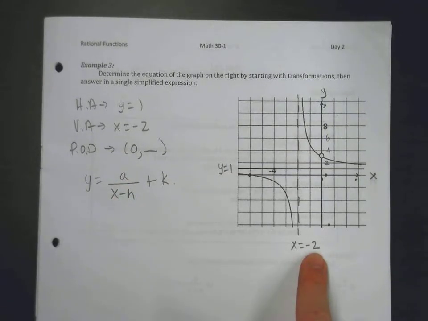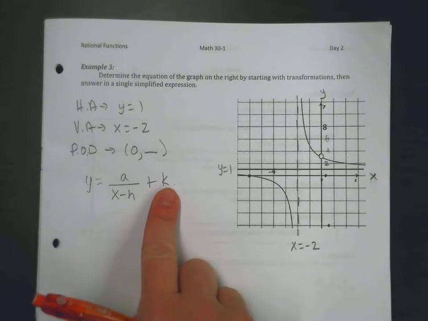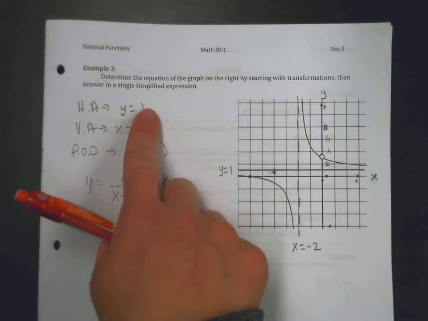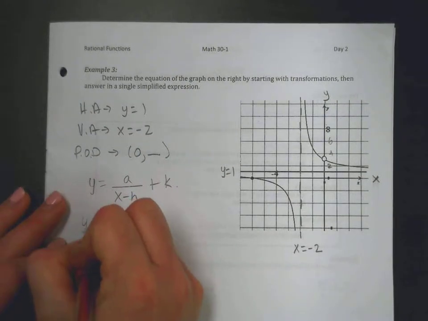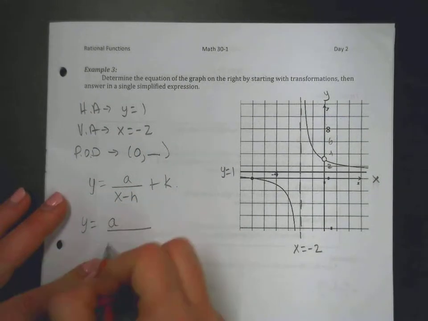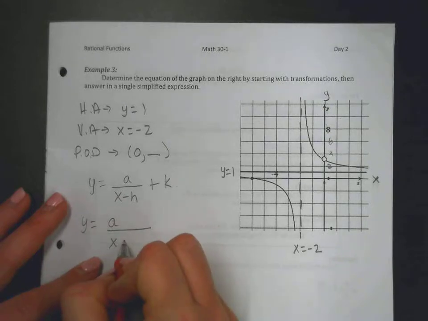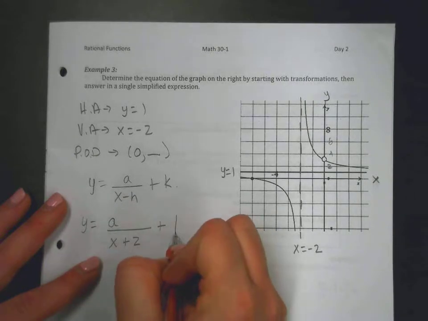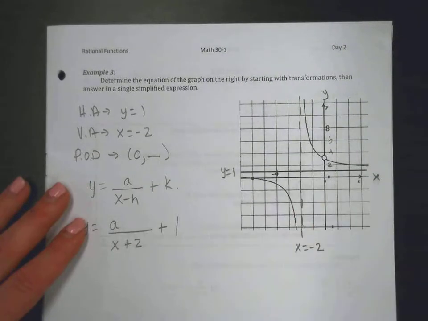So H would have to be -2. And then our K value would have to be our horizontal asymptote, which is 1. So if I start by substituting this in, okay, here is my function so far.